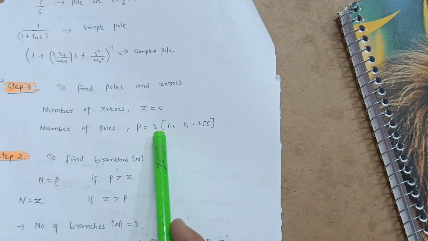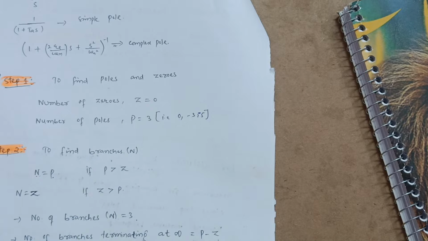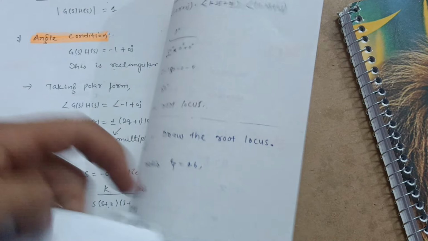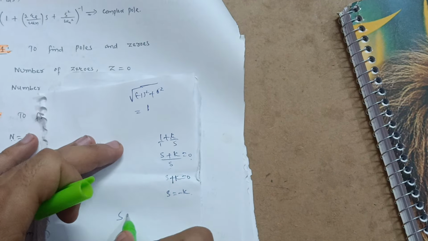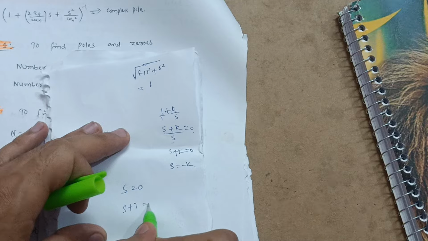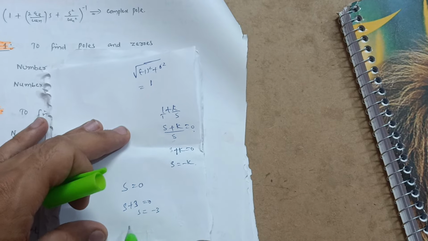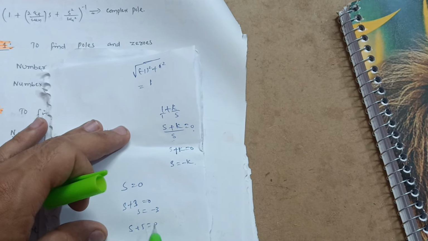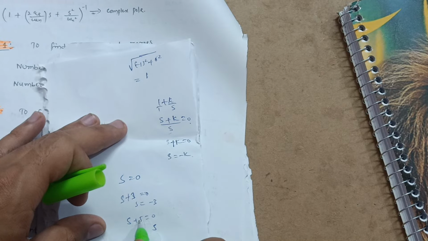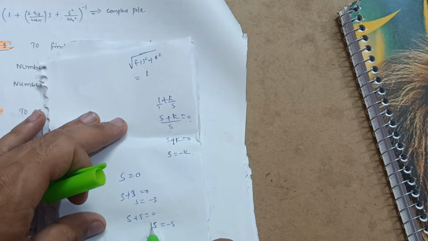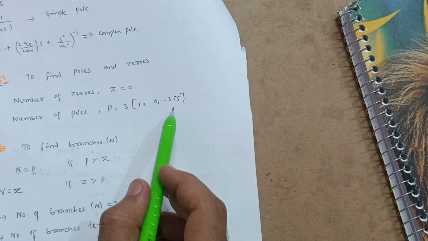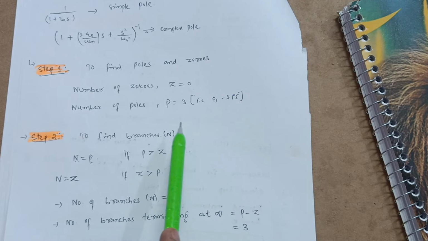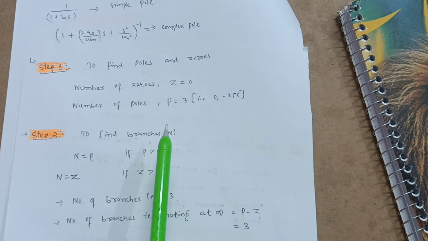Now the poles are 3, but what are the values of the poles? See here, s into (s plus 3)(s plus 5), you have to equate to 0. So s is equal to 0, s plus 3 equal to 0 gives s equal to minus 3, and s plus 5 equal to 0 gives s equal to minus 5. So these are the values: 0, minus 3 and minus 5. This is the very first step in the root locus problem, finding the poles and zeros.